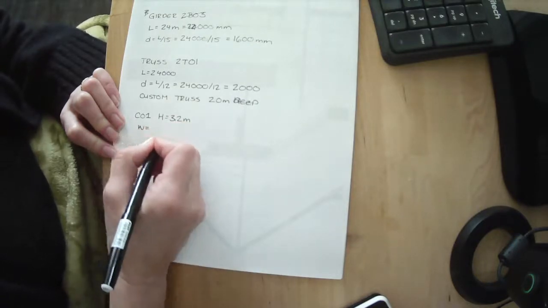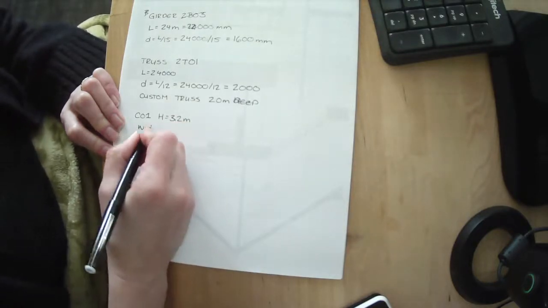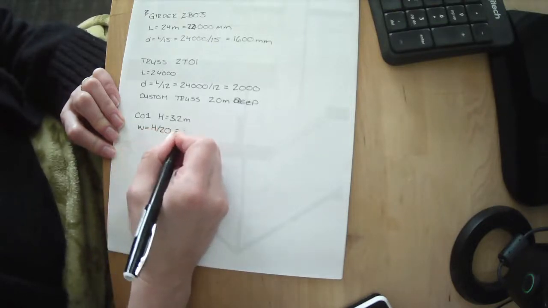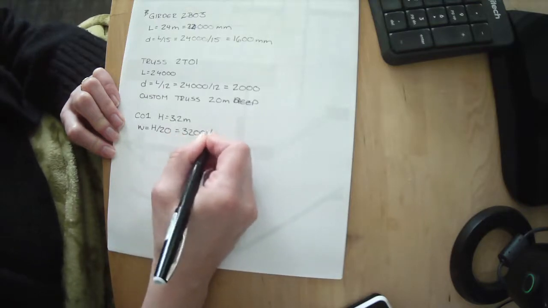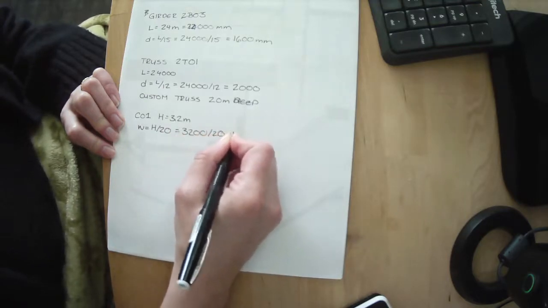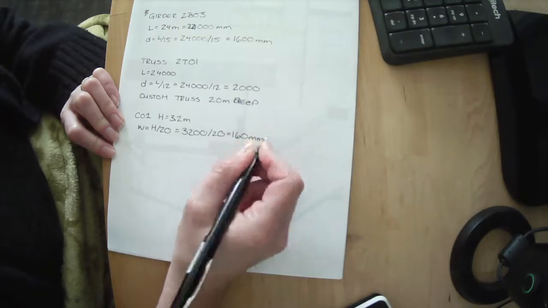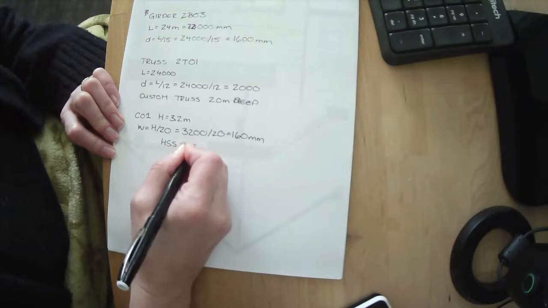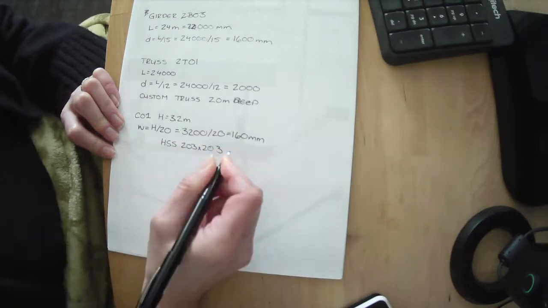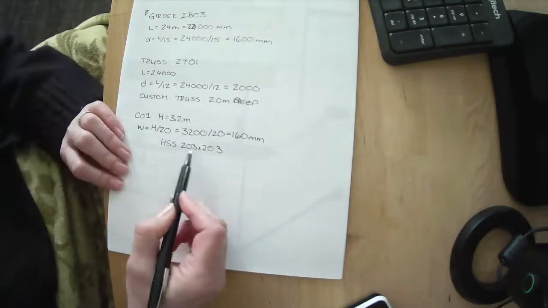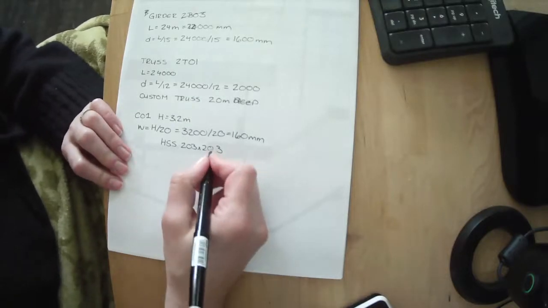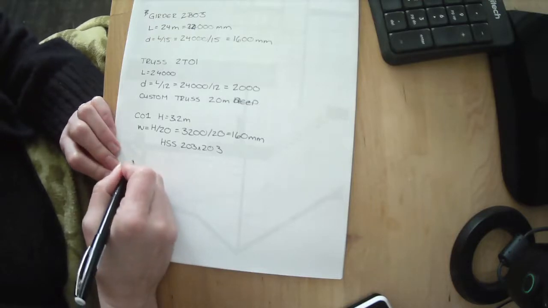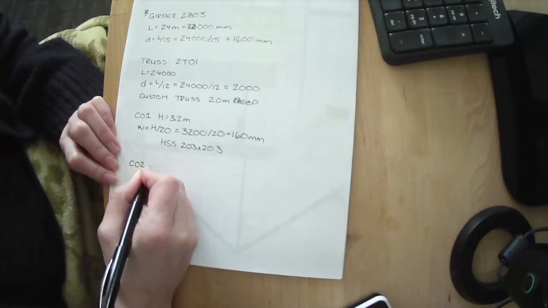The sizing guideline for column is W equals height divided by 20, or 3,200 divided by 20 equals 160 millimeters. I would go with an HSS 203 by 203. Remember that chart I gave you said they were square and I gave you the major dimension? So this would be a really good thing to pick as your column. Let's take a look at column CO2.